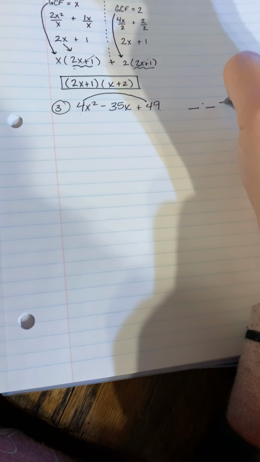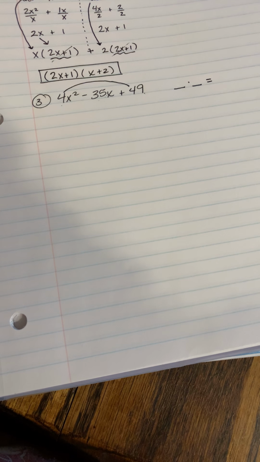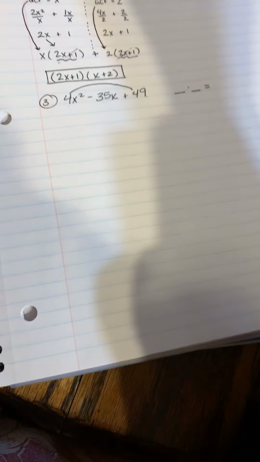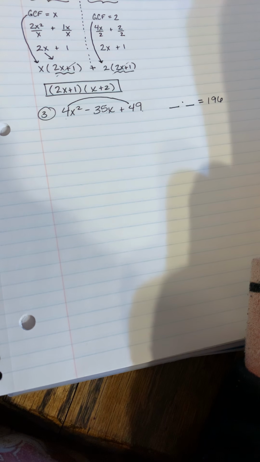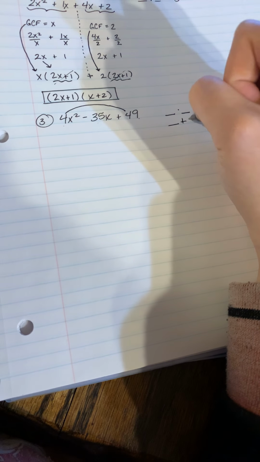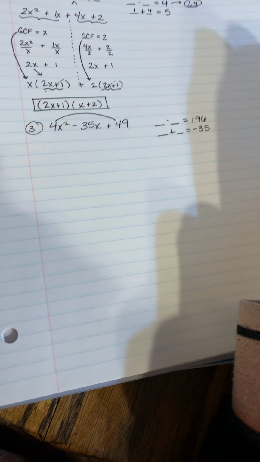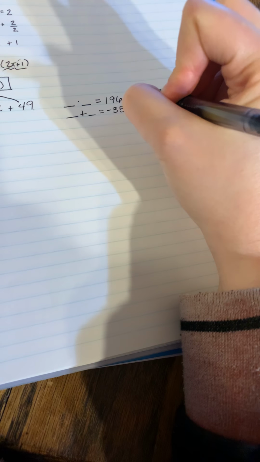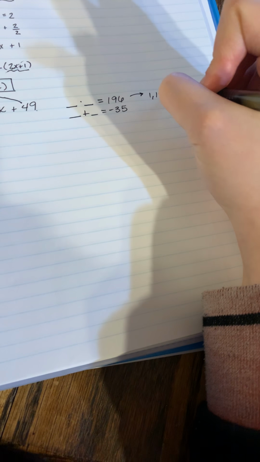So blank times blank equals, what's 4 times 49? 196. And then blank plus blank equals negative 35. Well, that's fun. So now I gotta start writing 1 and 196.